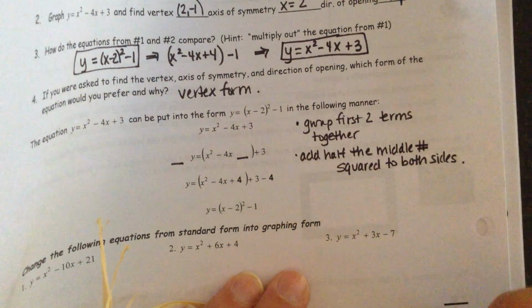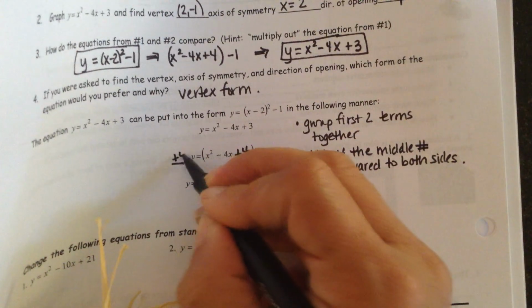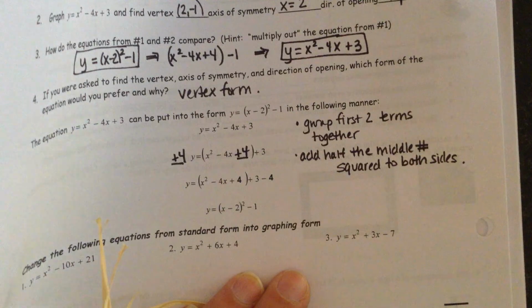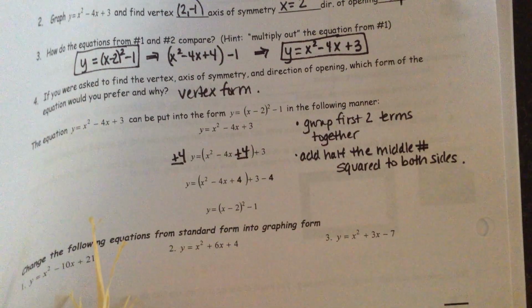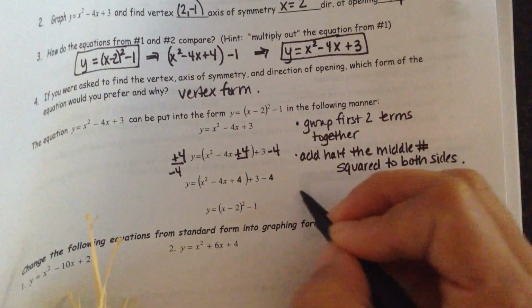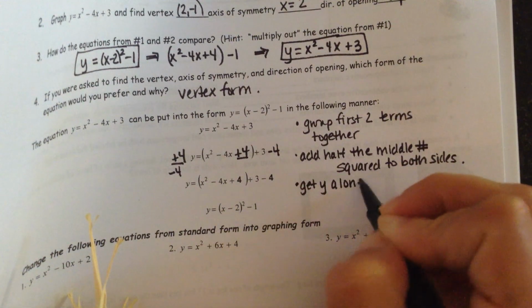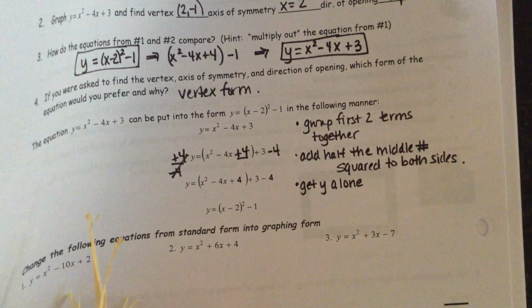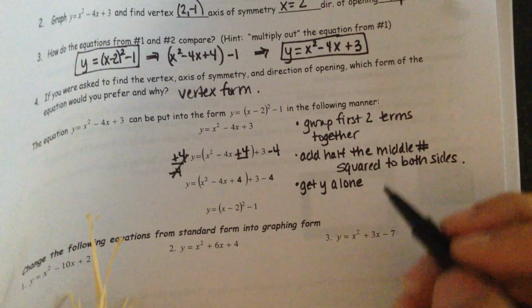So for this problem, half the middle number squared: half of negative 4 is negative 2. If we square it, it's 4. We add it to both sides. Now the problem here is that this y likes to be alone. It doesn't like stuff stuck on that side. So what we're going to do is balance the equation, or subtract that 4 from both sides. Or I'm just going to say get the y alone. So that 4 that we just added, we're going to move it over here. And then we're almost done.